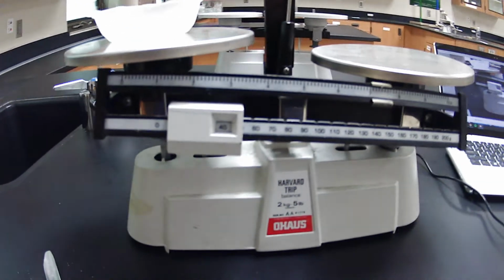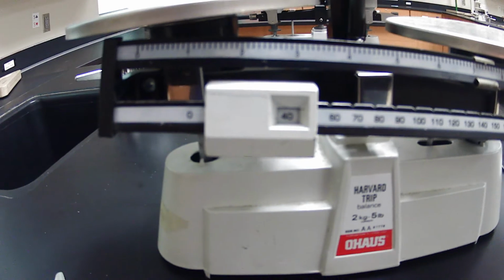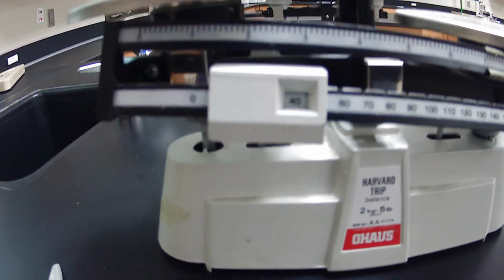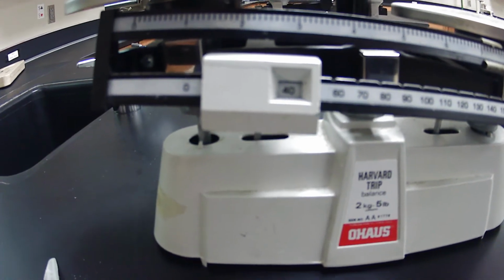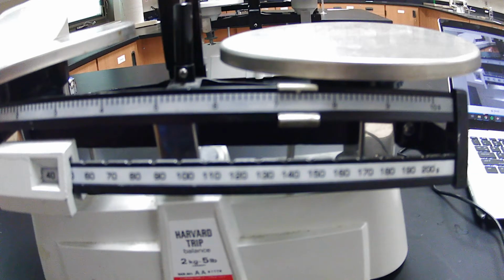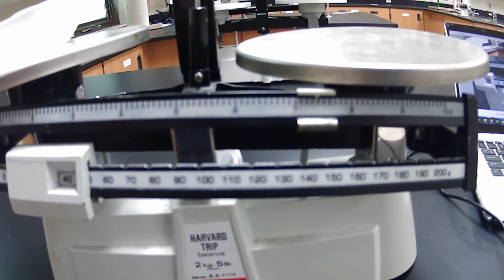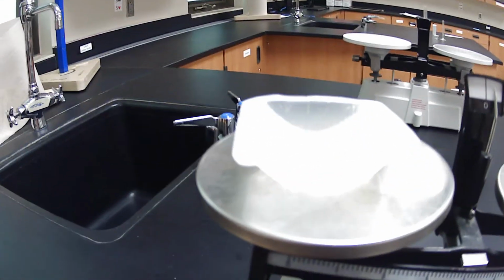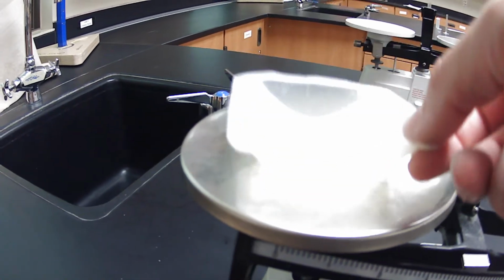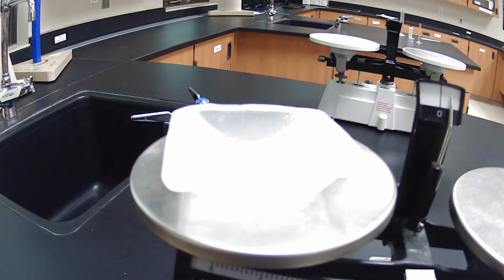So hopefully you figured out in order to find our 45 grams of the salt, we need to adjust the sliders, the riders or the sliding masses, to 47.35. That accounts for the 45 grams of salt and the 2.35 grams that takes up in the float.